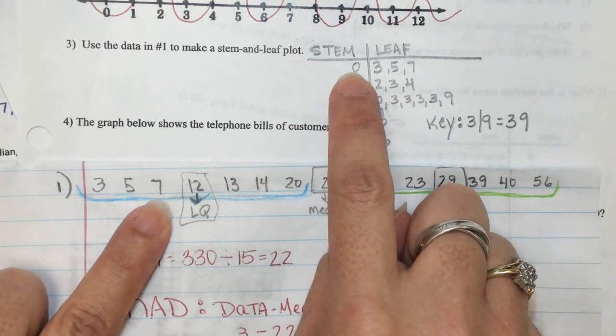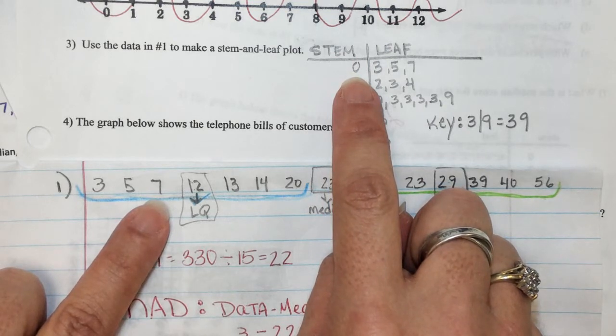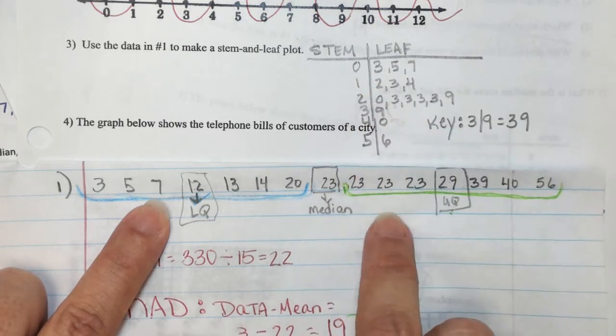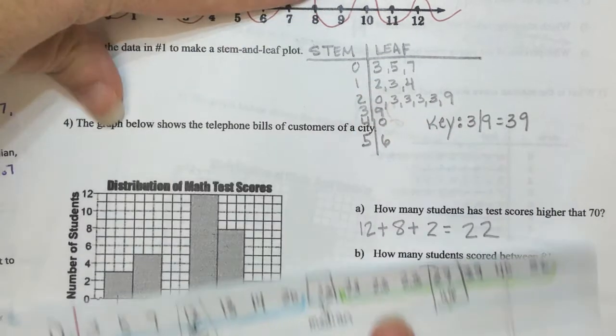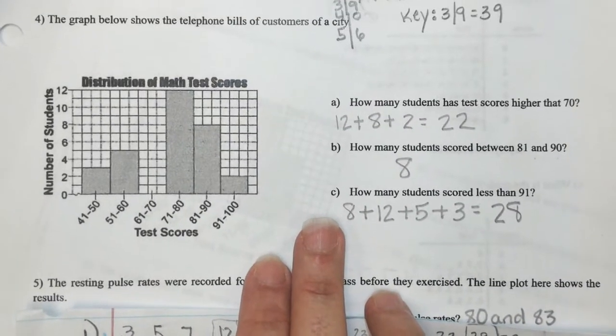Put a 0 there for the stem. Yep. Okay. Everybody good on stem and leaf? Kinda. Okay. Then, going on to the next one, number 4, with all this histogram stuff.